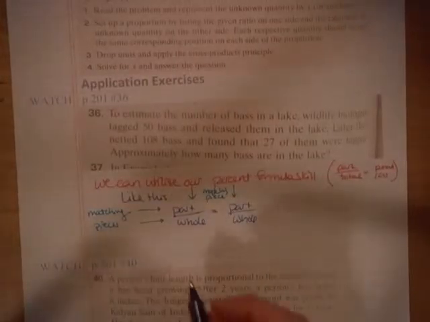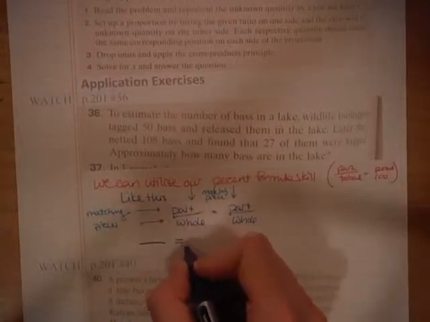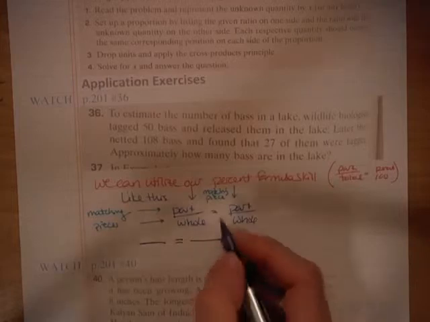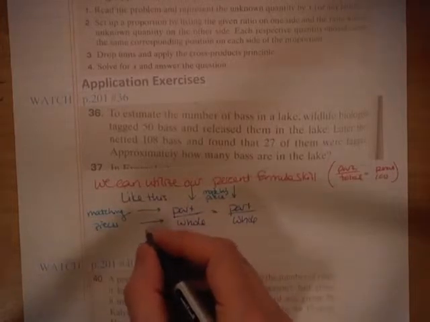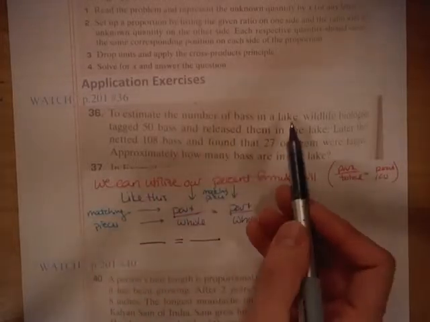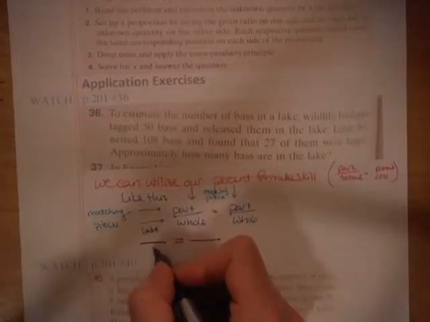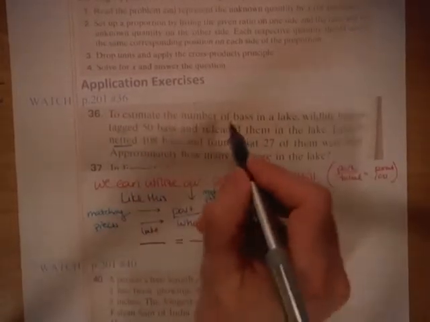Okay, so if we know we're setting up a ratio, a proportion, one fraction equal to one fraction, let's look at what we're doing here. We want to know the whole lake. That's what we're trying to do, is to estimate the number of bass in the lake. So we're looking at a ratio in terms of the lake. What we have is a ratio in terms of the netted.